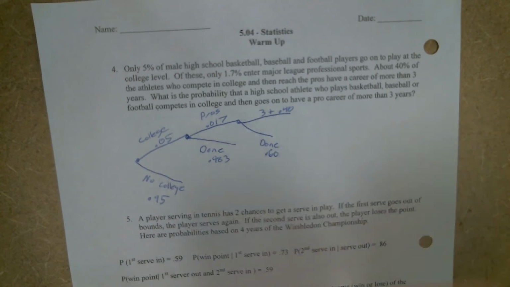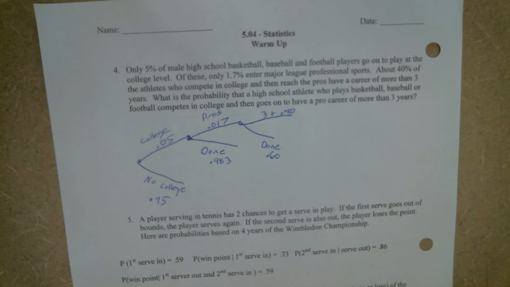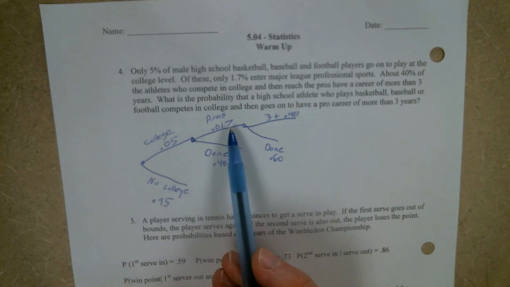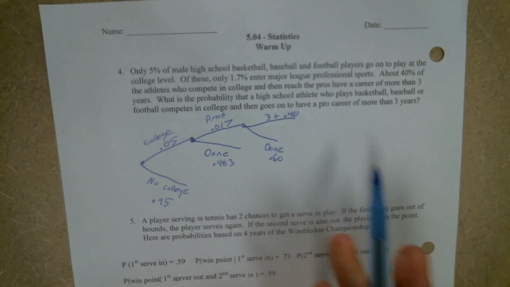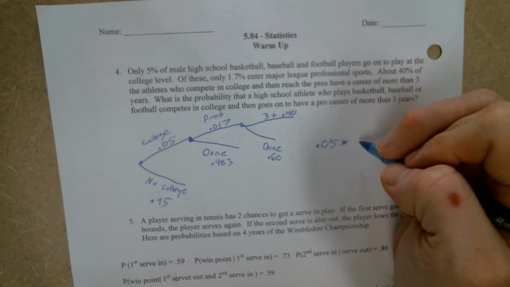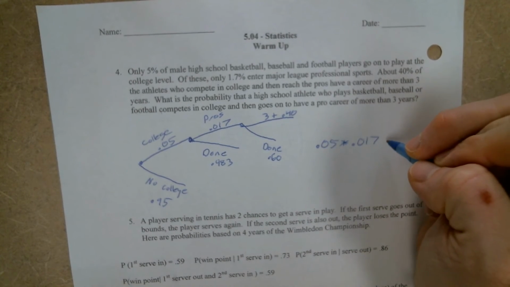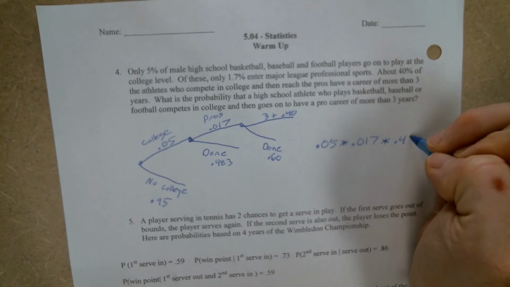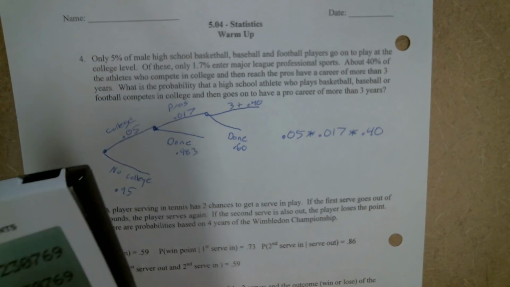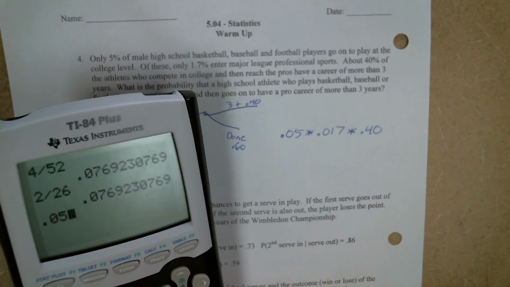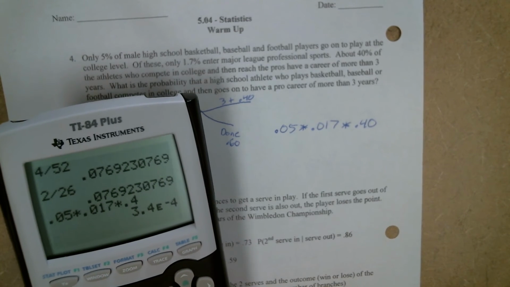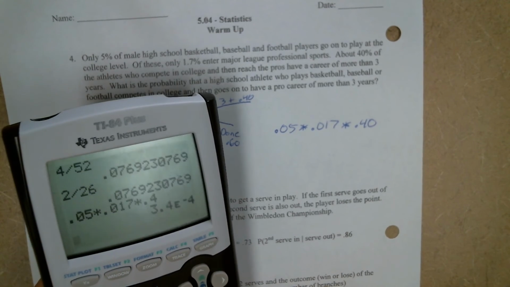All right, so that's what the tree diagram would look like. Now, this one just wants to know what are the odds of competing in college, going to the pros, and then having a career of more than 3 years. So we're just looking at 0.05 times 0.017 times 0.40. All right, but that's what the tree diagram would look like for this situation. And if we multiply those out, 0.05 times 0.017 times 0.4, we get a pretty small number there.